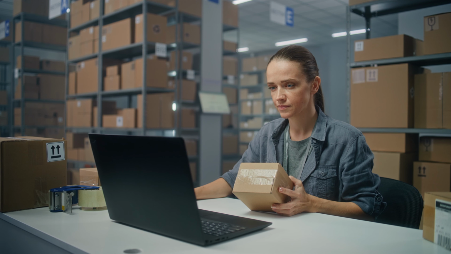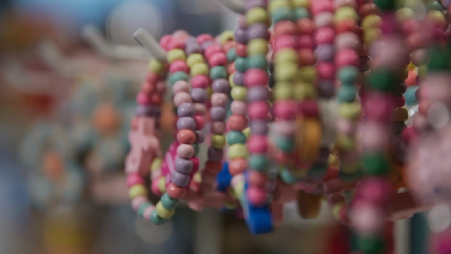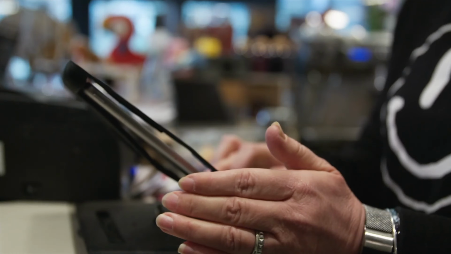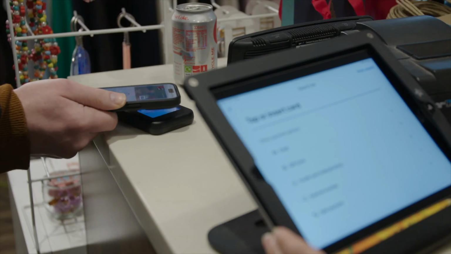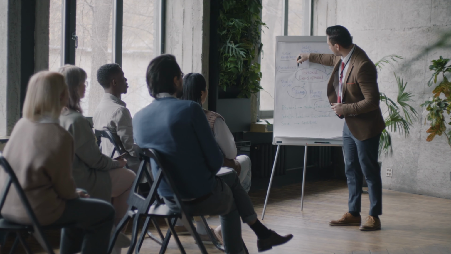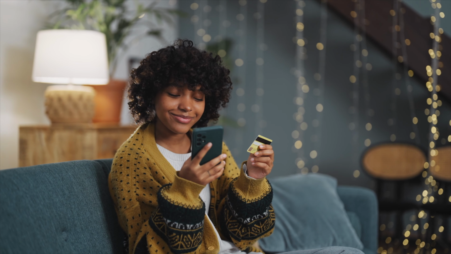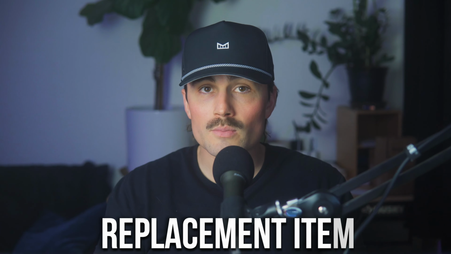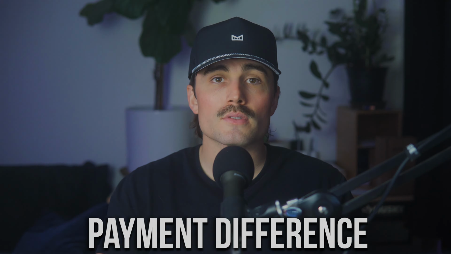From an inventory standpoint, this is important because two things happen at once. The original item is either restocked or not restocked, and the new item is deducted from inventory. That means exchanges are one of the fastest ways to create stock errors if your staff is rushing. So train your team to slow down and verify both sides of the transaction. Returned item, replacement item, restock decision, payment difference. If they get those four things right, your exchange process will stay clean.